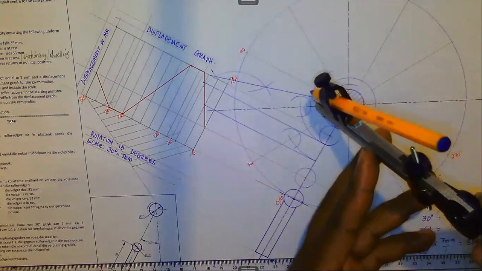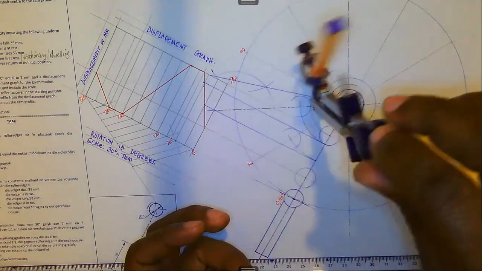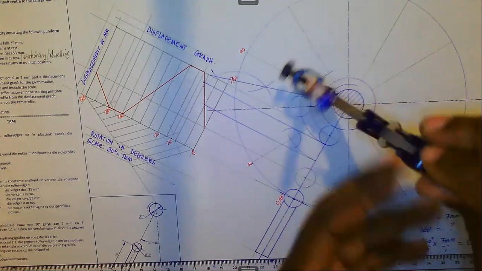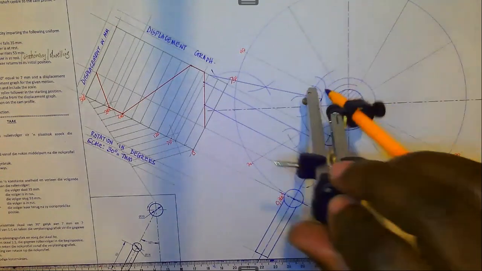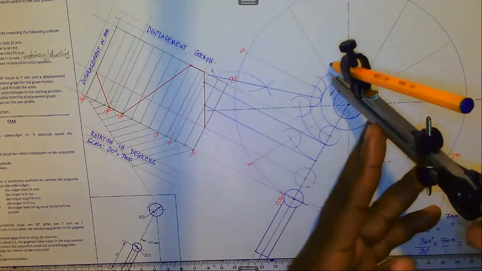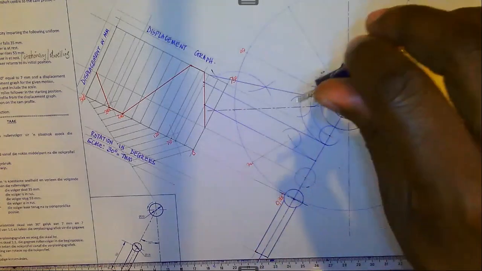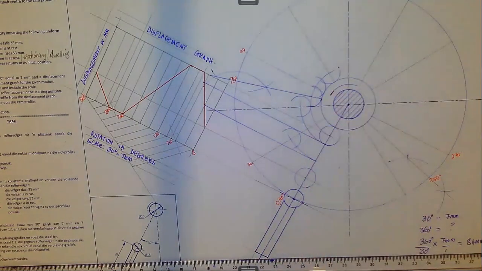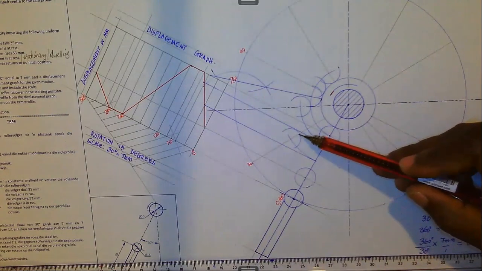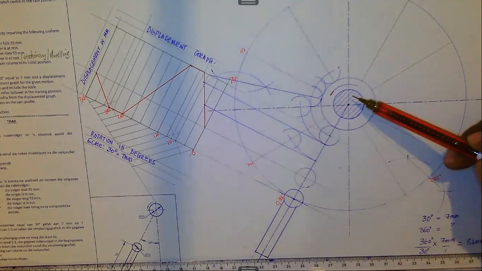Then at 75, like that. At 90, then up to 120. There you go. So these are the positions of the follower relative to the movement of the camshaft.